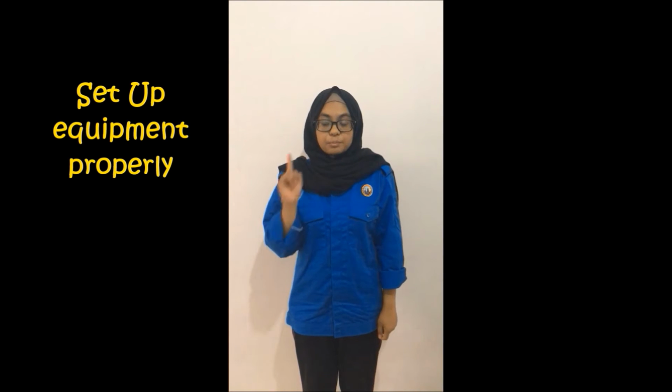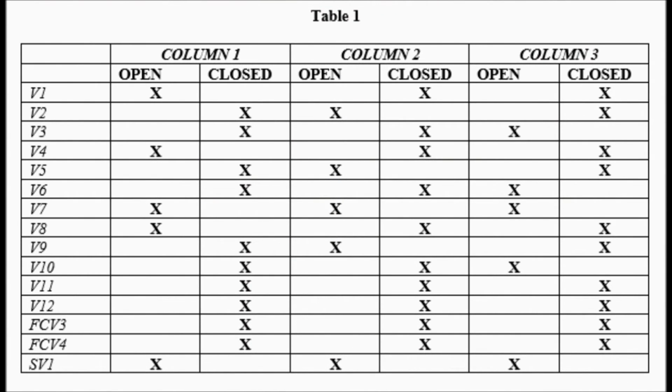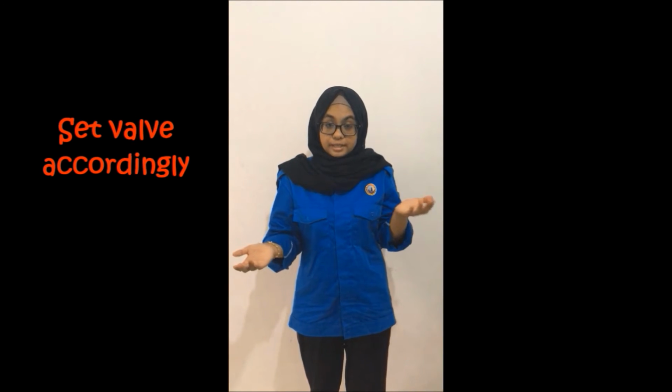Moving on to part B. In order to operate vapor-liquid separation process using a packed column gas, we need to set up the equipment properly using a table as a reference. After that, we move on to part C. Firstly, set the valve accordingly.